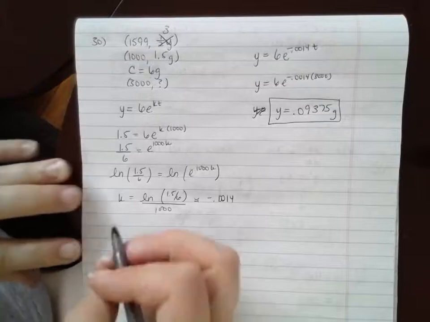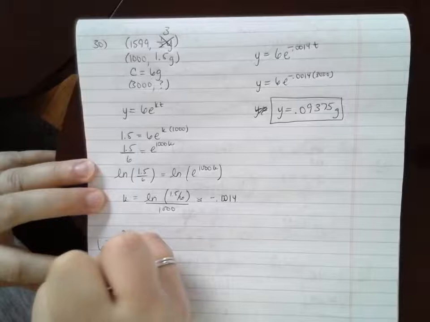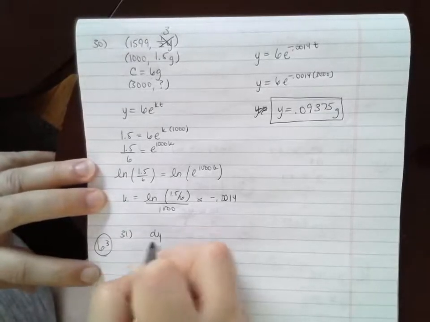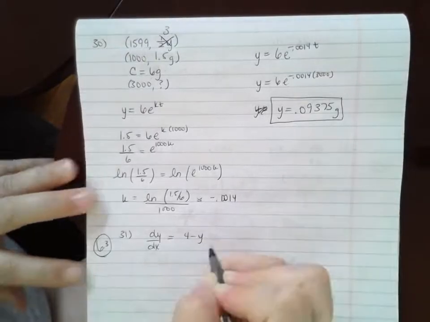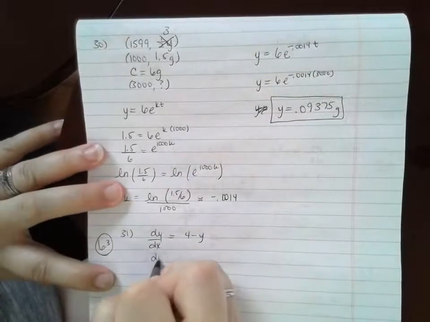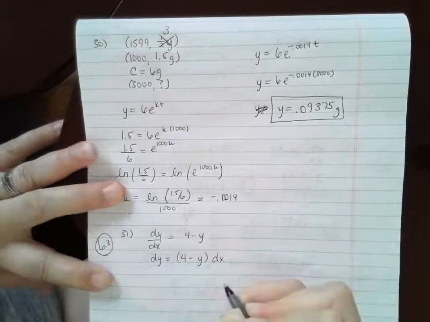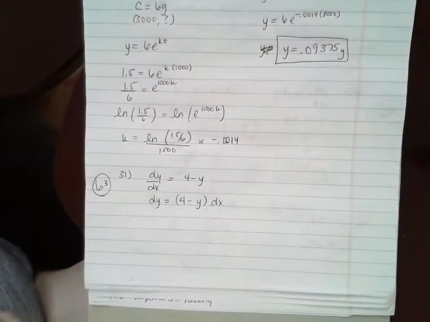All right, section 6.3, starting with question number 31. Solve the separable equation dy over dx equals 4 minus y. If it's already told that it's separable, then we know that the basic algebra elements that we use, multiplying, dividing, all that stuff, are going to work to get the x's on one side and the y's on the other.